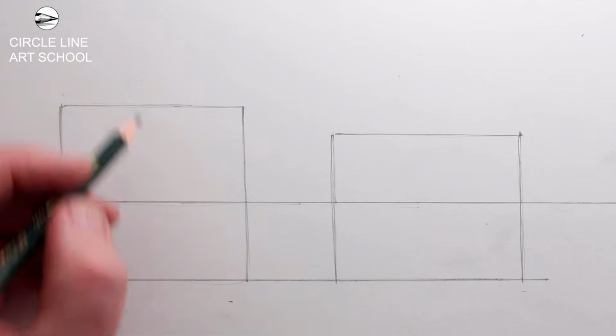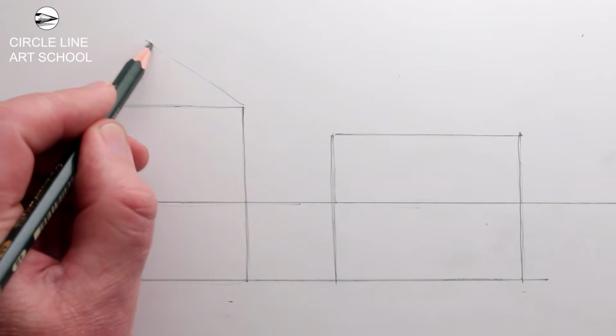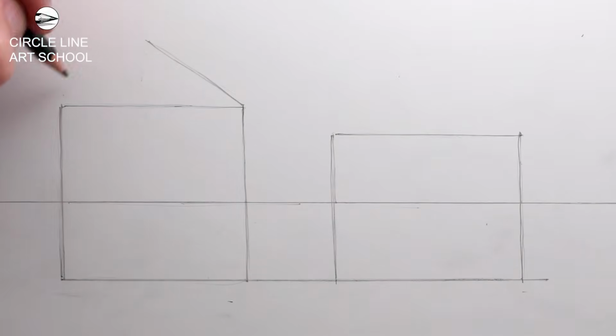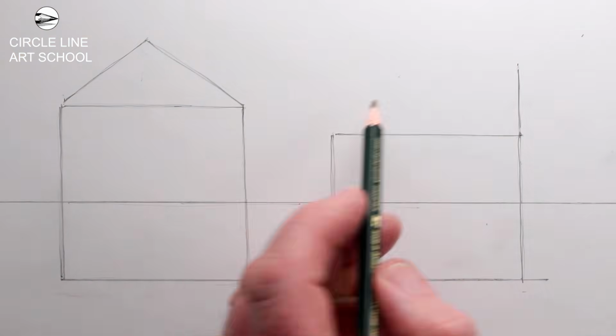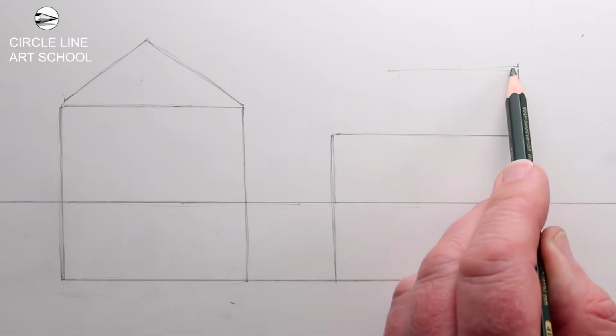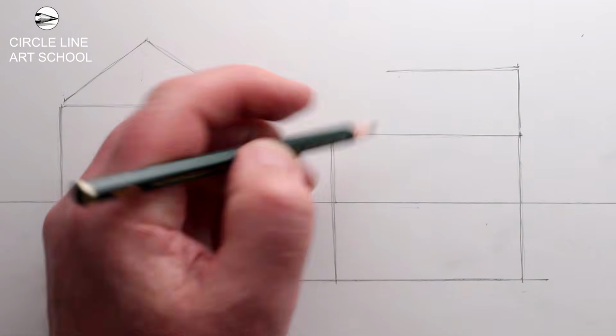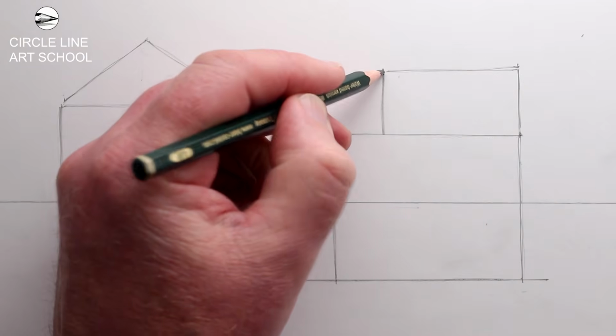And then on the left we could draw a triangle for the top of a roof. And then maybe on the right building we could just draw another rectangle, a smaller rectangle on top of the first rectangle that we drew. Next, you might like to draw some windows and doors.